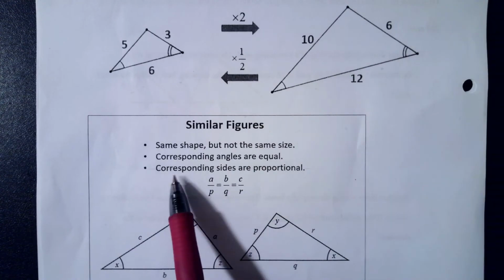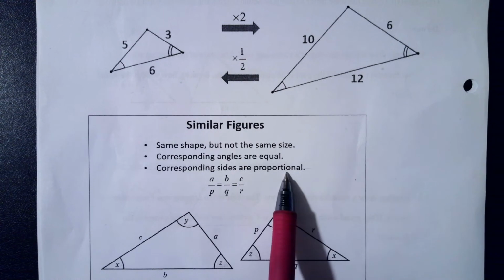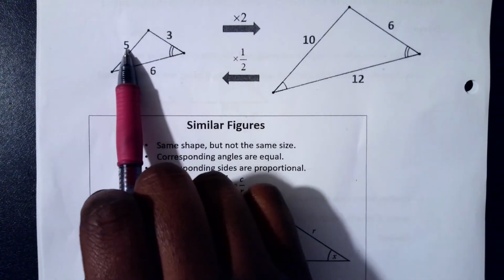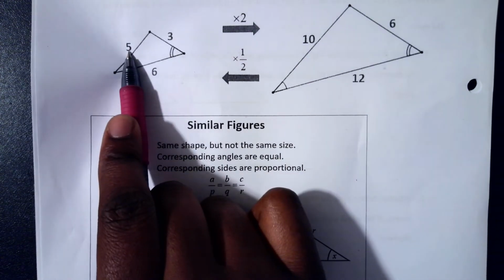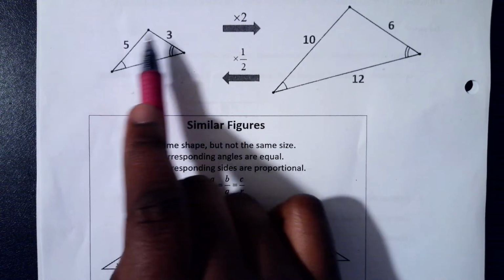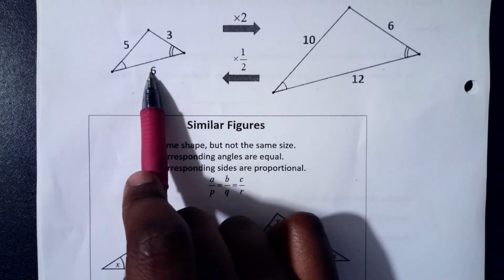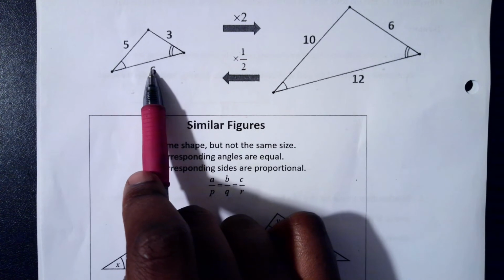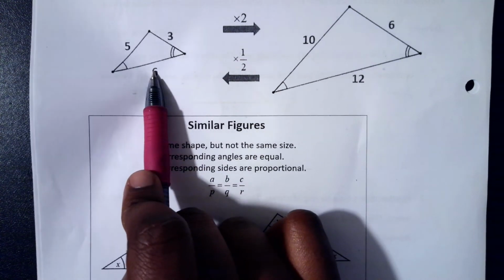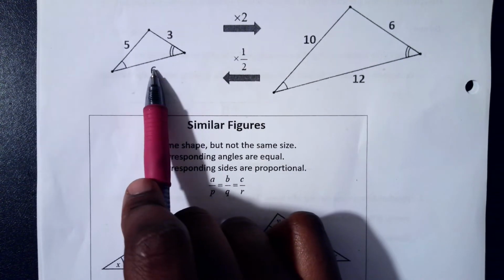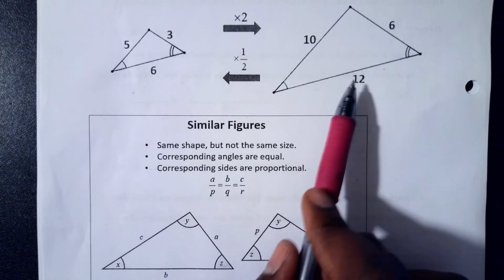The next one says corresponding sides are proportional. What do I mean by corresponding sides are proportional? Just like here, if I multiply 5 by 2, I get 10. If I had another number here, for example 4, and I multiply 4 by 2, I would get 8 here.